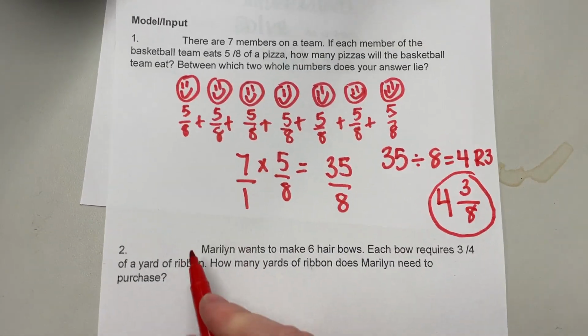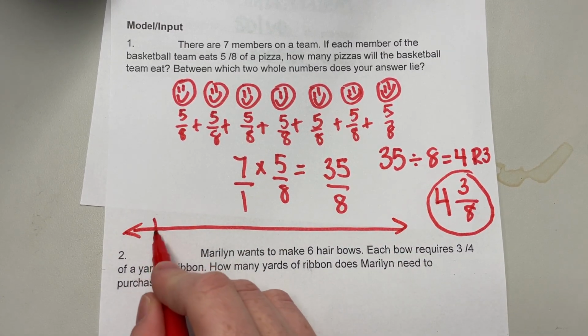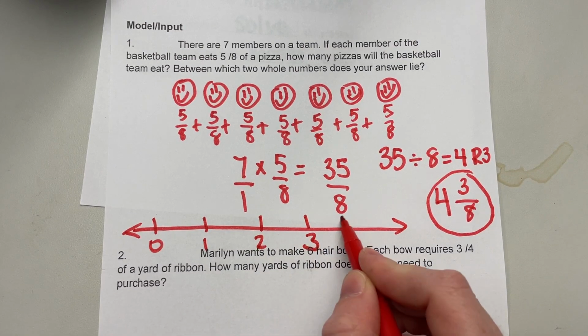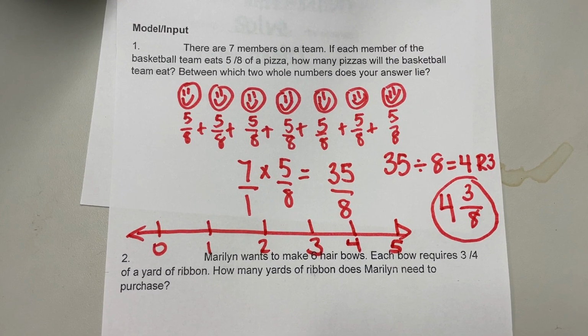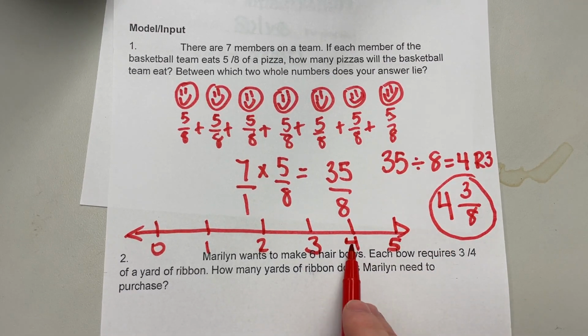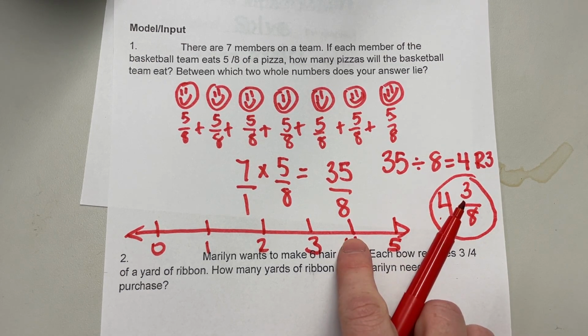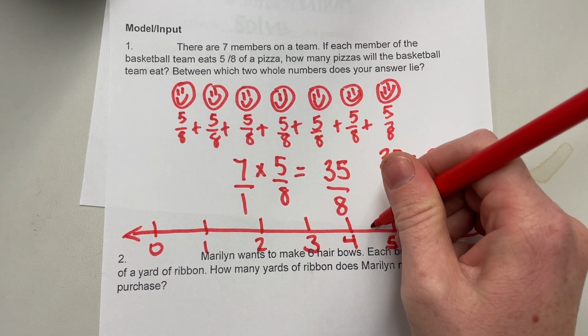So I'm going to show that with a number line. So if I have 4 and 3/8, it's bigger than 4 because I have the whole number 4, and 3/8. Let's actually split this up.